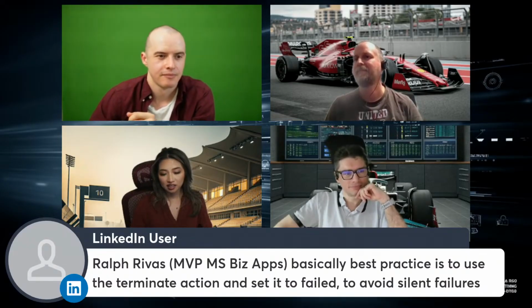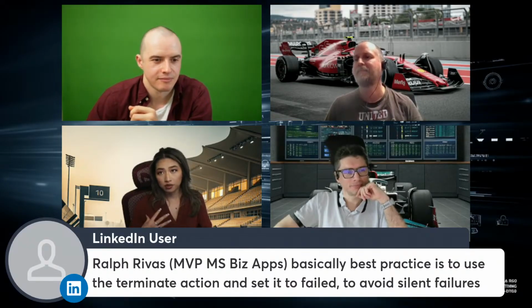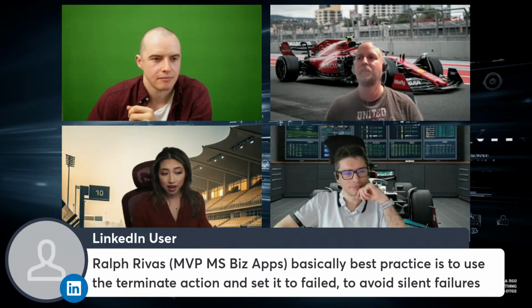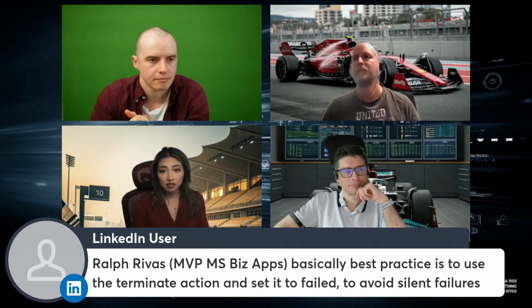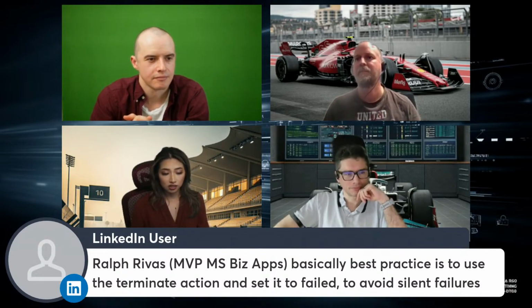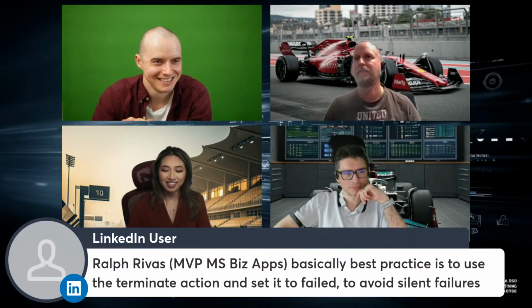I think they're talking about the scope where you try and catch. When you catch it on the Power Automate backend, it doesn't show that it has failed. So if we're pulling it from the automation center, it still shows as success, even if it has failed within the scope. So I would always add a terminate fail, just so in the backend you can see something had failed. Okay, that makes way more sense than everything I just said.